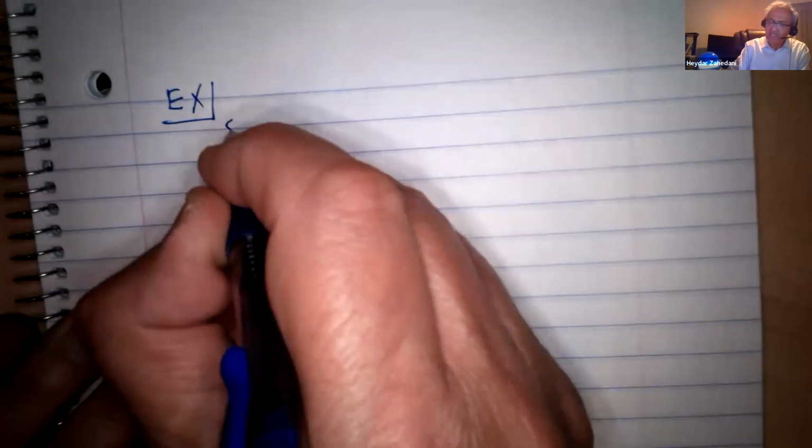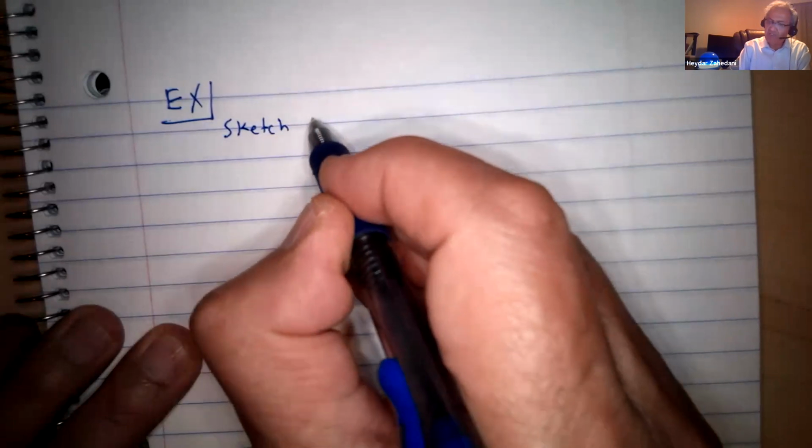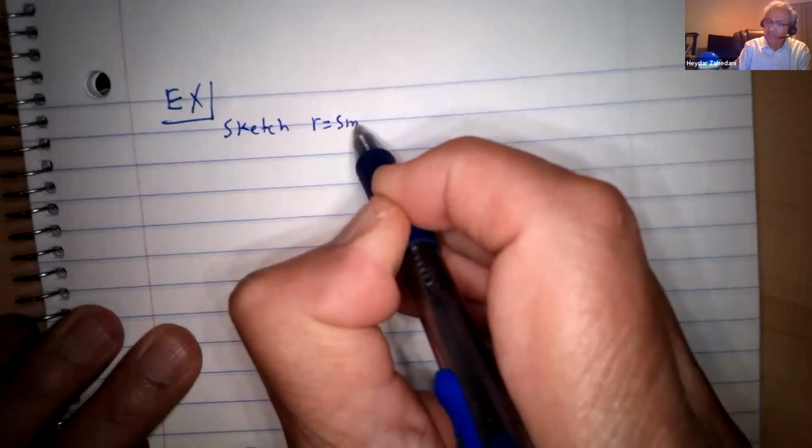Okay, you have to know for the roses, two cases that you have to know. So for example, they ask you, let's sketch this graph first. You see a sketch r equal to the sine of 3 theta.